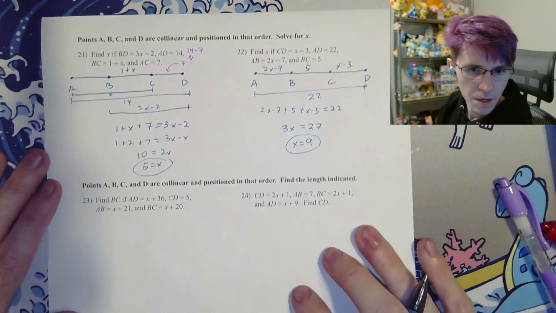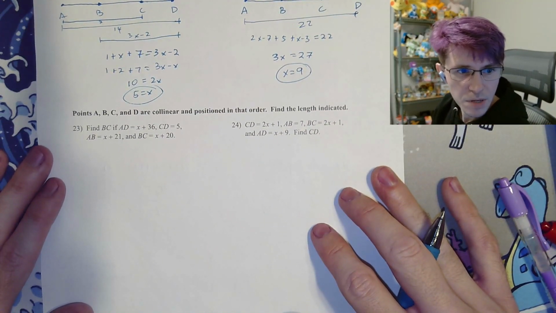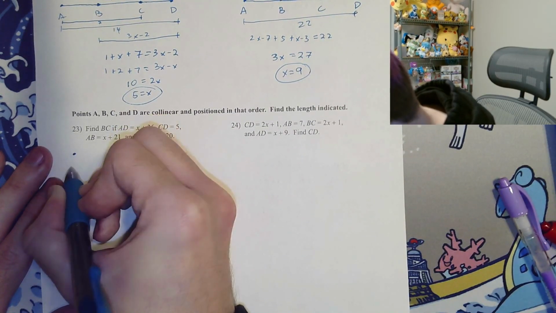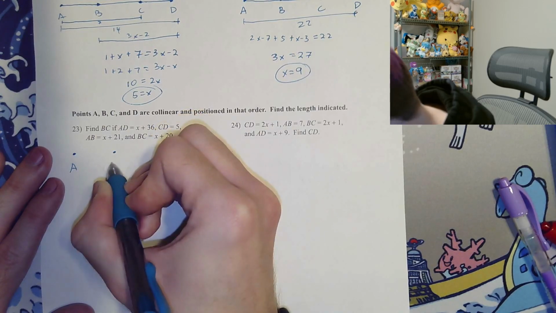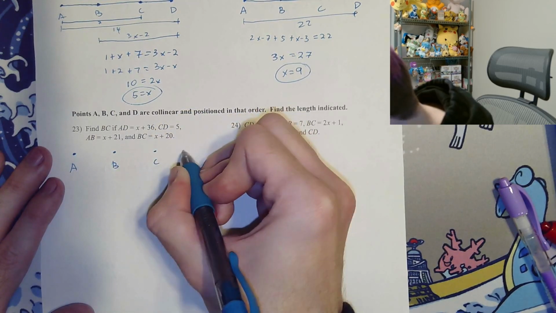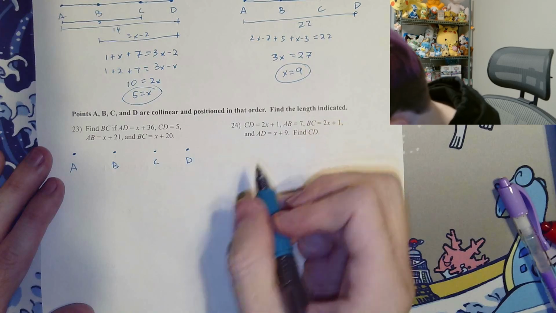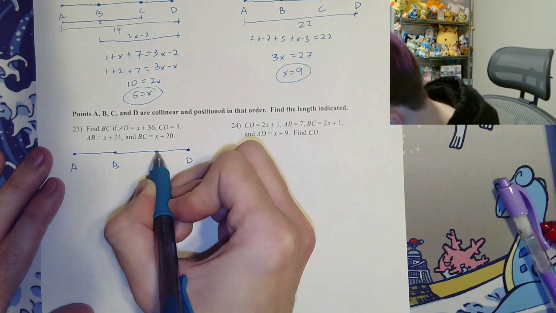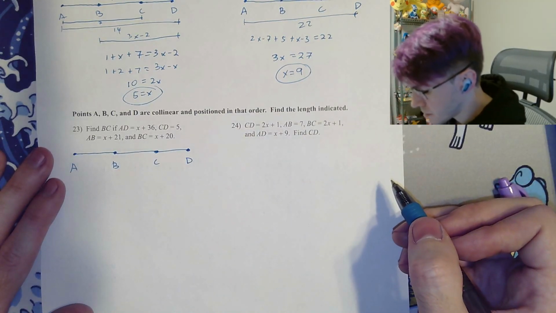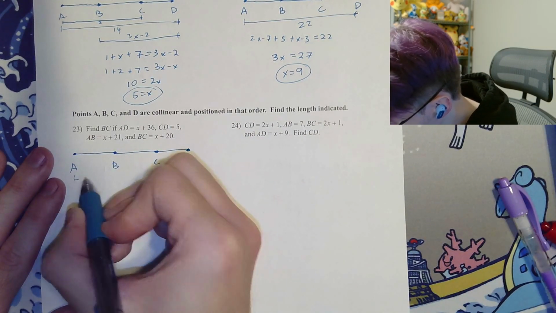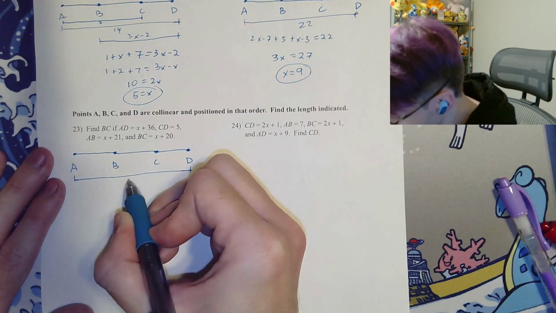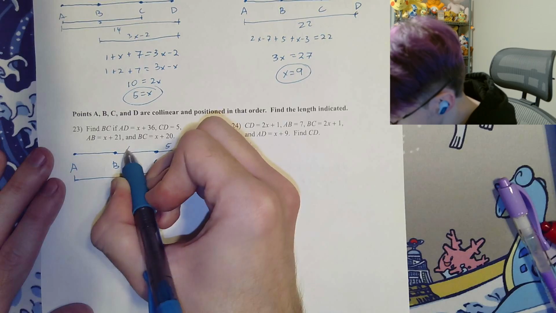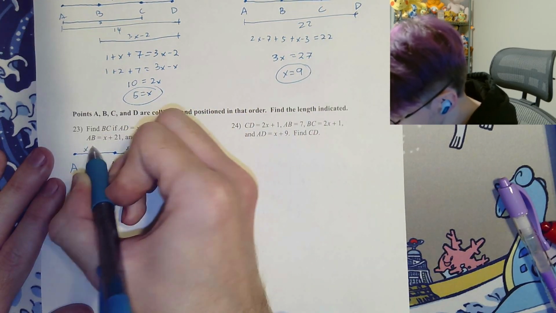Beautiful. Number 23. Find BC if... Oh, we have to do this whole thing. Same exact idea. I think these are going to be the toughest ones again. So we have A, B, C, D. AD, the entire thing, is x plus 36. This guy here is 5. This guy here is x plus 20. And this guy here is x plus 21.